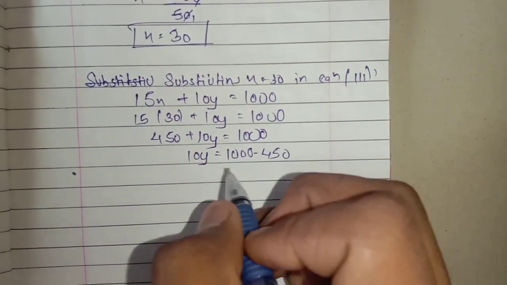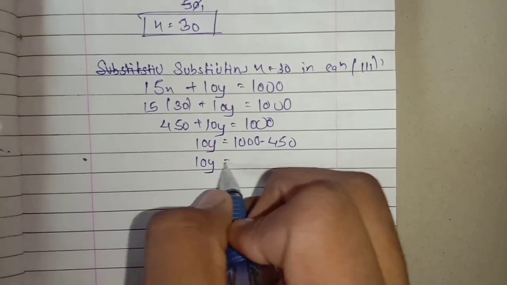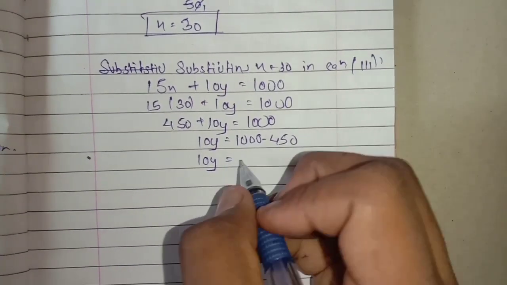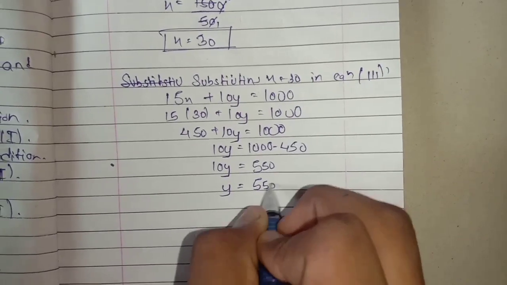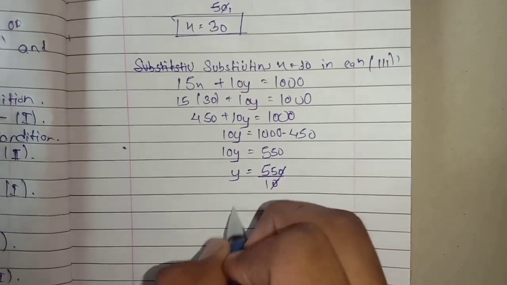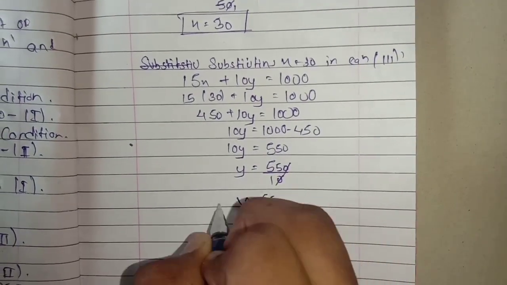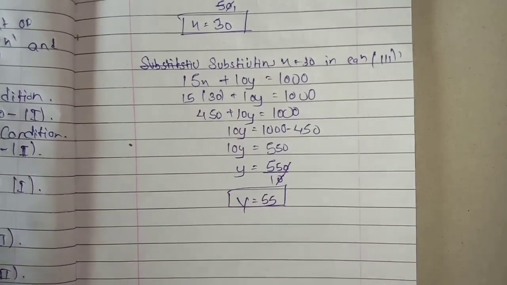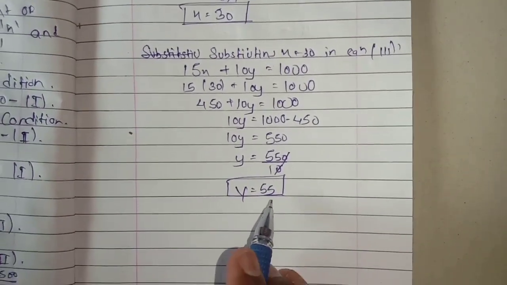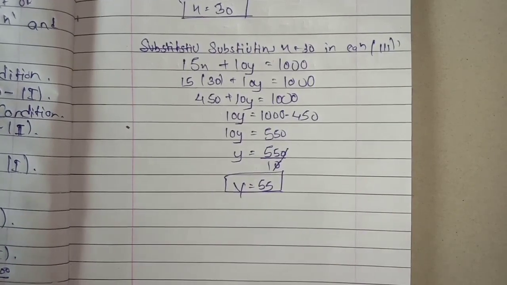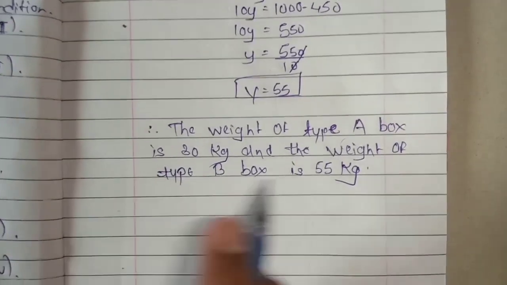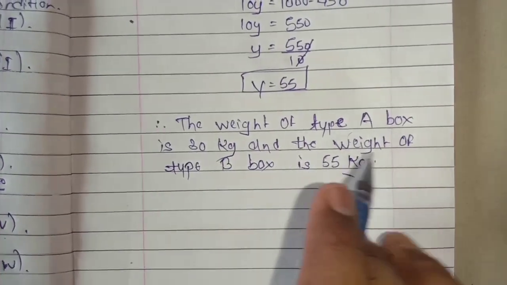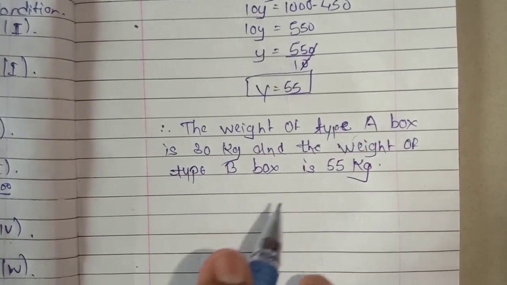So 1000 minus 450 comes as 550. So y is equal to 550 divided by 10, and the 0 0 get cancelled, and the y value comes 55 kg. So the weight of type B boxes is 55 kg. So in the last we will write the solution. The weight of type A box is 30 kg and the weight of type B box is 55 kg.